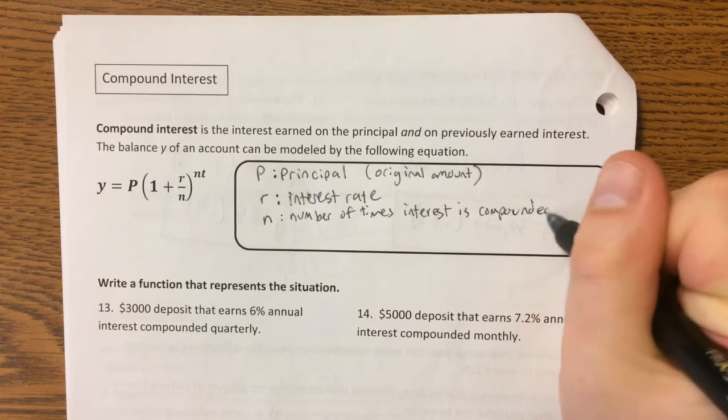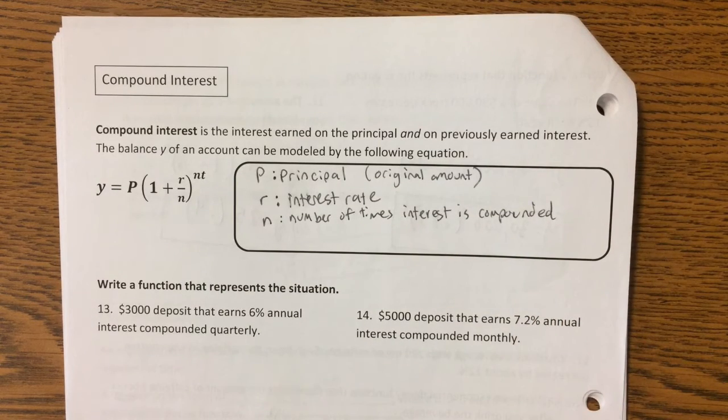Now, what I mean by that is, interest can compound, or basically be applied, in different intervals. You might have a loan where the interest is compounded yearly, where just once a year they add on interest. Or it might be they add on interest once a month. So if the interest is added monthly, then the n value would be 12 times in a year, right? If it's added yearly, the n value would be 1.